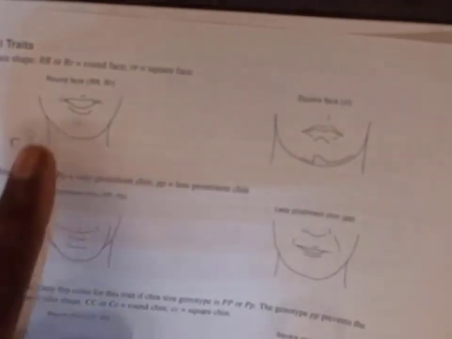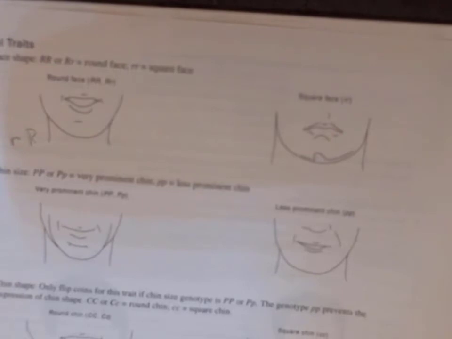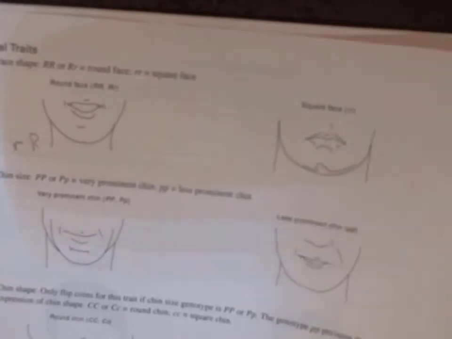Before, I had the male as an uppercase. But if you put lowercase, lowercase, then the child would be lowercase r, and that would mean the child would have a square face, because lowercase r is square face. So each parent is contributing one allele, and you do that for all of the different traits.